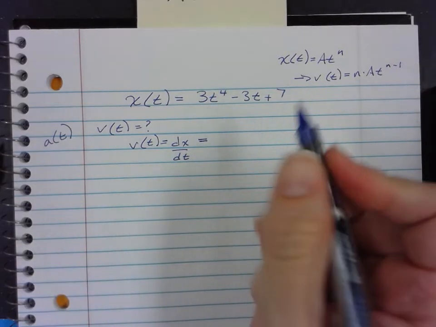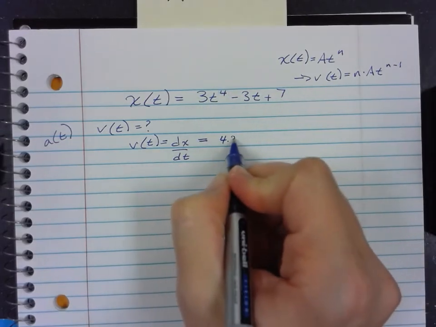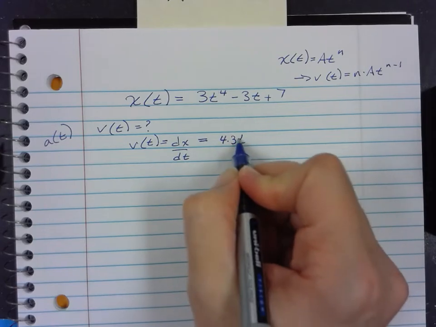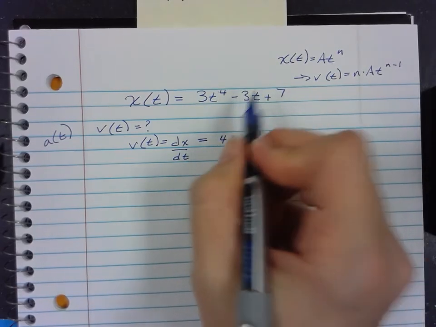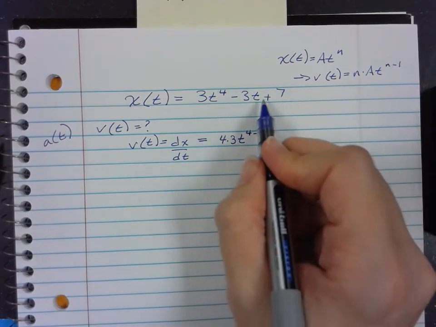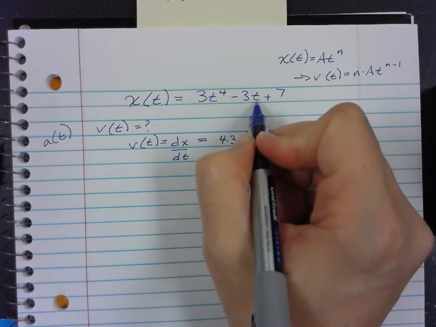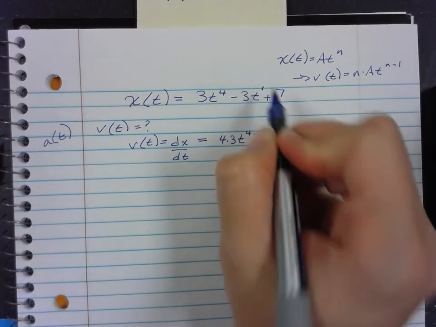So we multiply the exponent times the coefficient, so 4 times 3, and we lower the power, so t to the 4 minus 1. Then we go to the next one. This coefficient is negative 3. Don't think of it as subtracting 3. So this doesn't have an exponent on it. It does. It's an implied 1. So I'm going to draw the 1 in there.